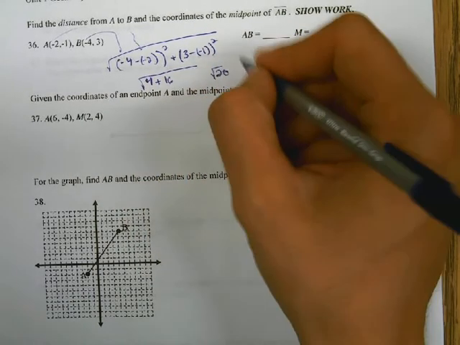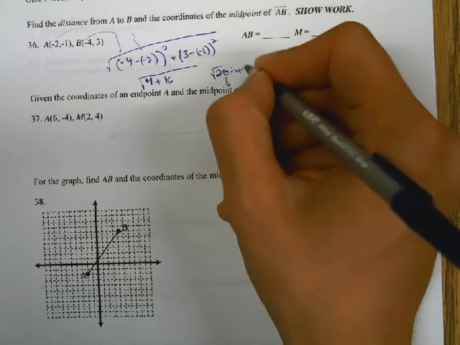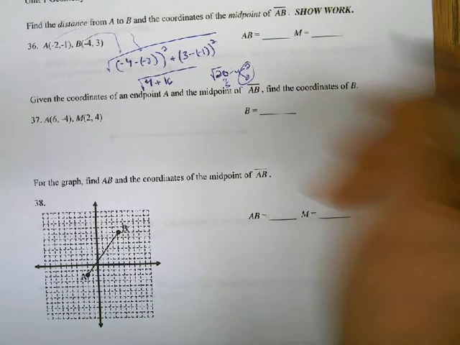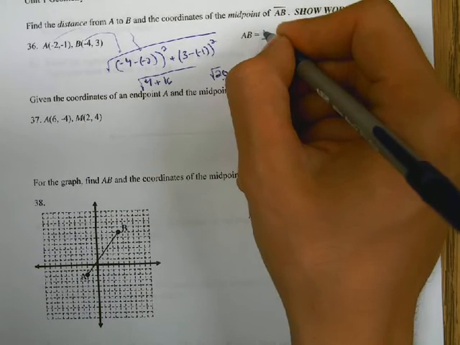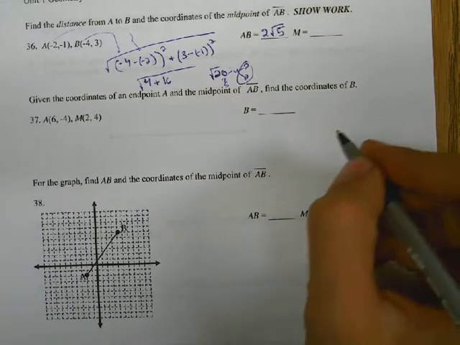We're going to dump that into simplest radical form. I've got a 4 and a 5. 4 breaks down into some 2's. Grab the set, they pair up. So I've got a 2 that goes on the outside and a 5 that goes on the inside. 2 square roots of 5.